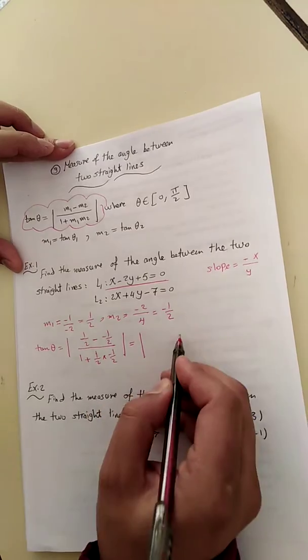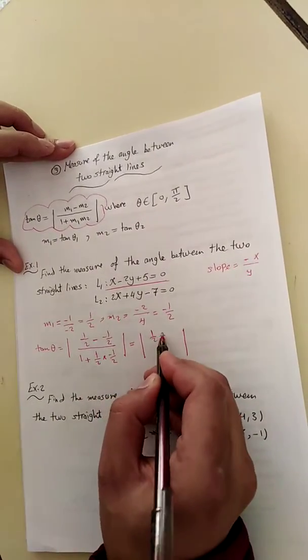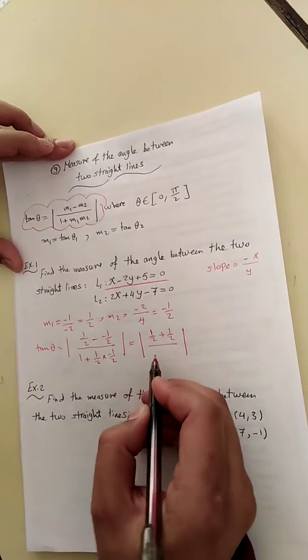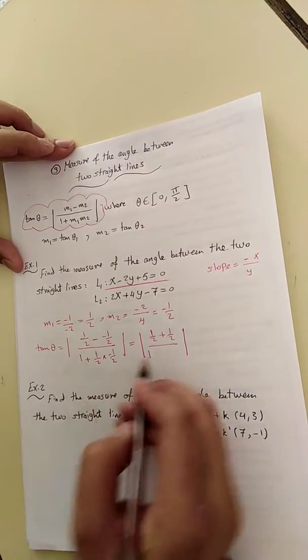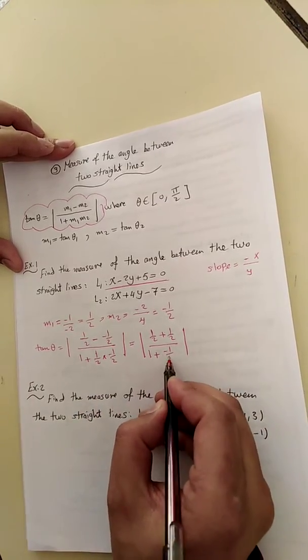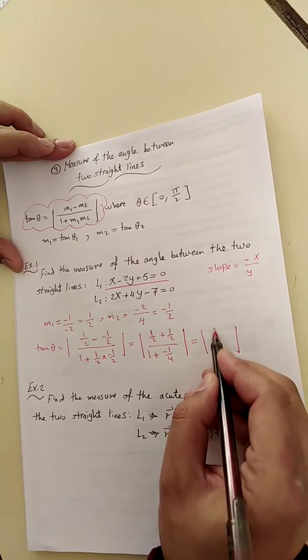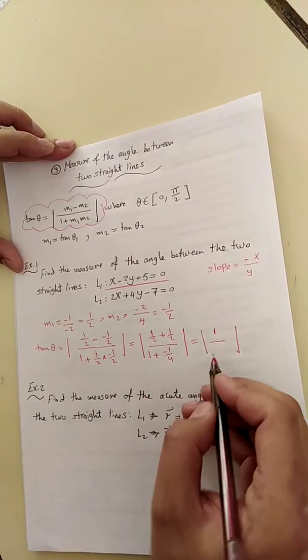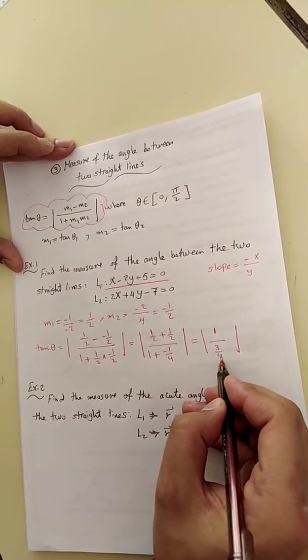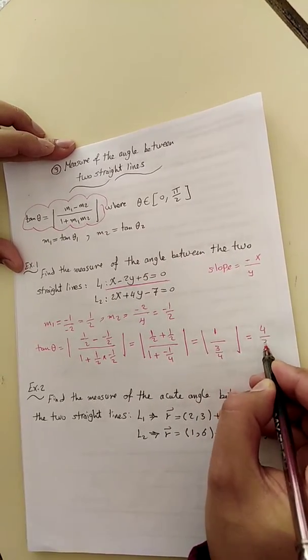Let's compute: half minus negative half means half plus half, which equals 1. And 1 plus half times negative half is 1 plus negative quarter, which is 3 quarters. The simplest form will be 4 over 3.